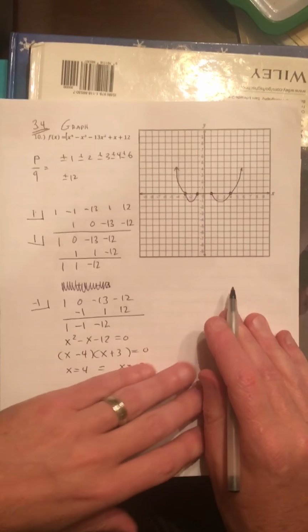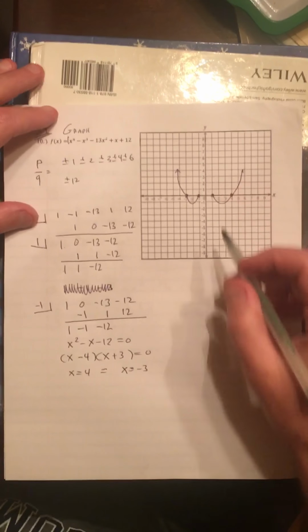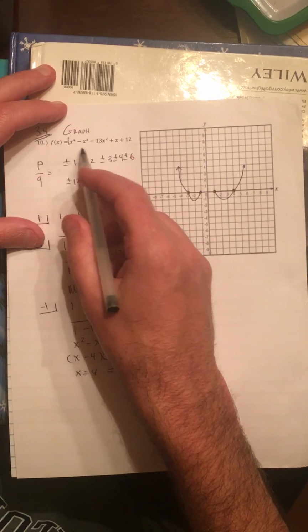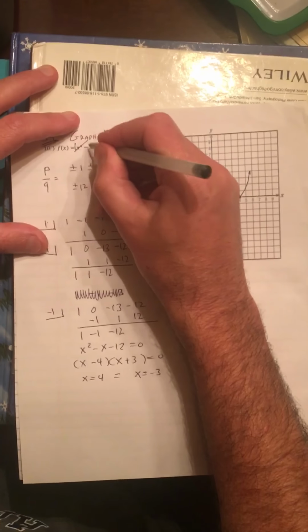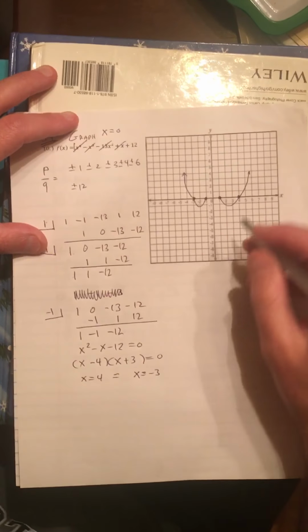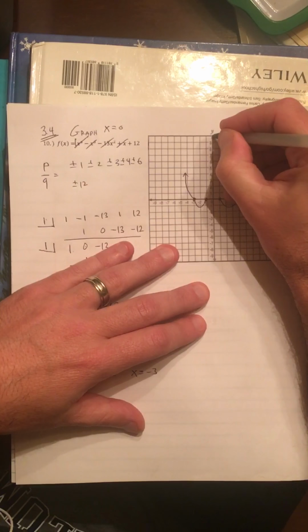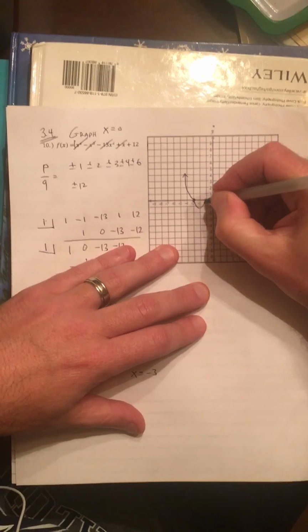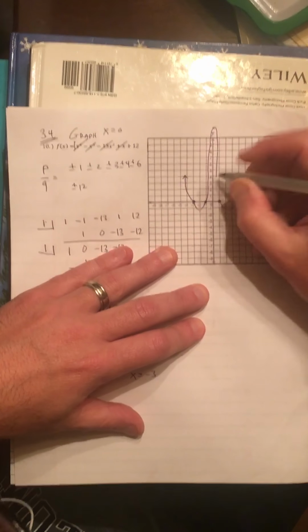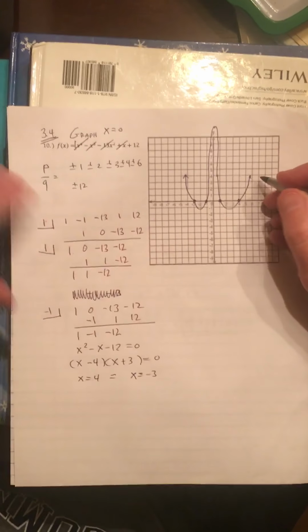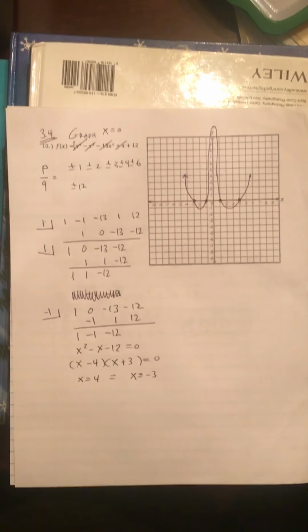What else can we get? We can get the y-intercept. So you can plug x equals 0 into this function. This would be 0, 0, 0, 0, and 12. So this is 10, 11, 12. The graph will go up here to 12, turn around, go down to here. That's a pretty good picture for it. So I think that's pretty good. There you have it.